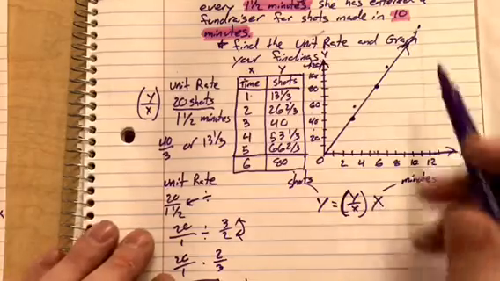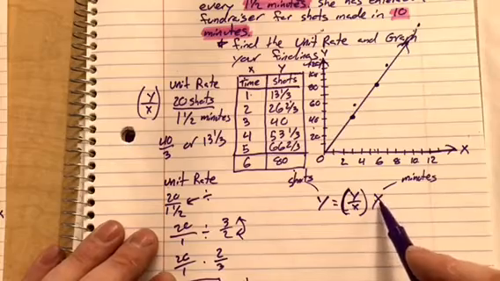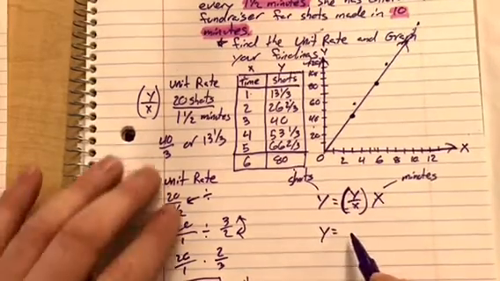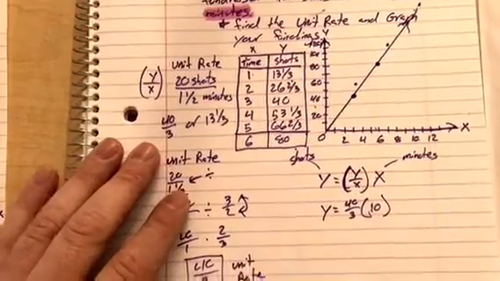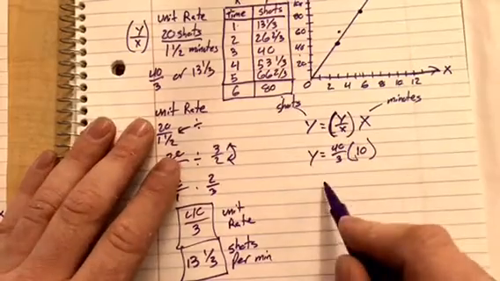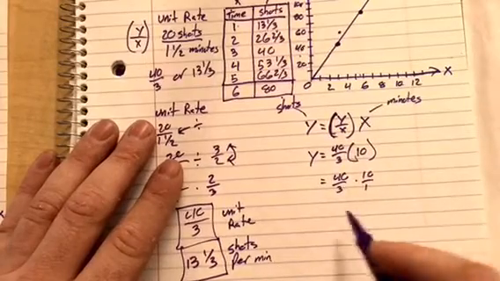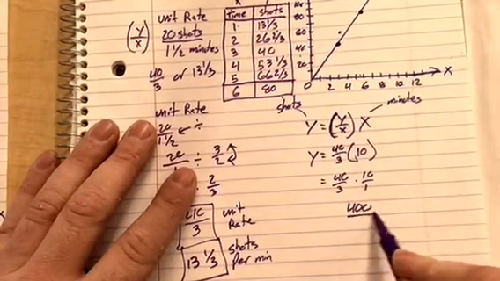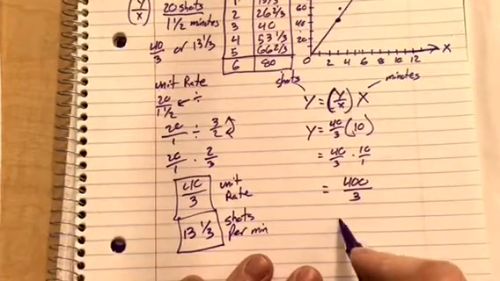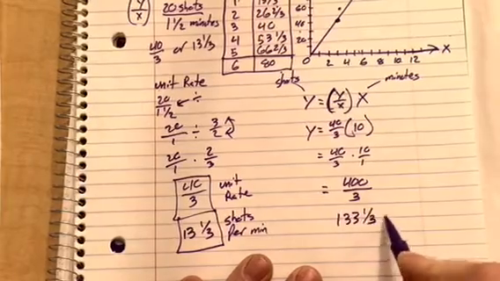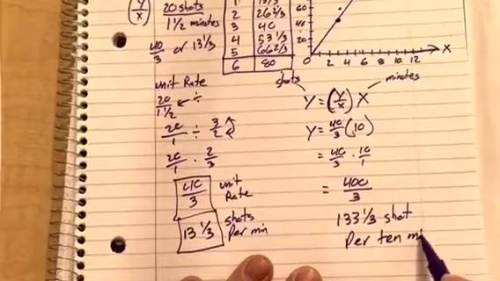In this case, we know that she ends up shooting for 10 minutes. So all we have to do is replace this with our unit rate and replace this with the number of minutes. So let's do that. Y, I'm going to replace it with my fraction, so 40 over 3, and then 10. And then from there, it's just a multiplication problem to find how many shots it equals. And then I'm going to cheat here. I'm not going to do the actual math. I did it on another piece of paper. You would end up with 133 and 1/3 shots per 10 minutes.